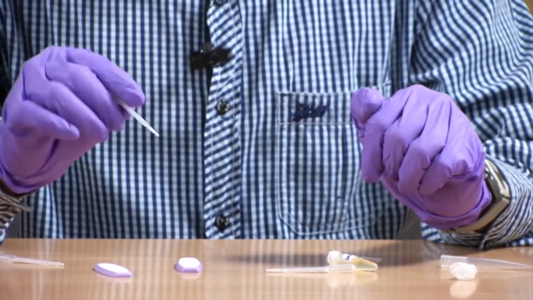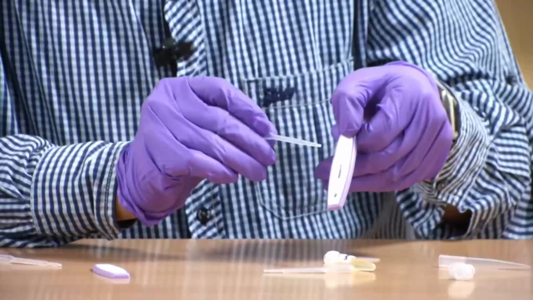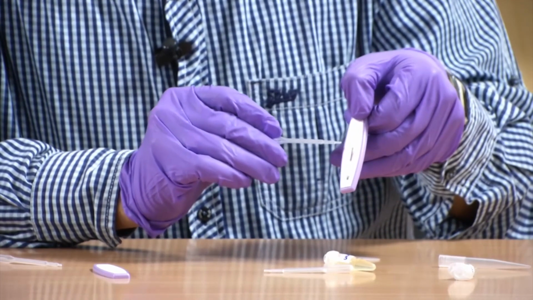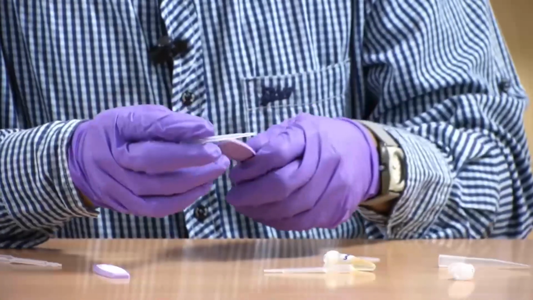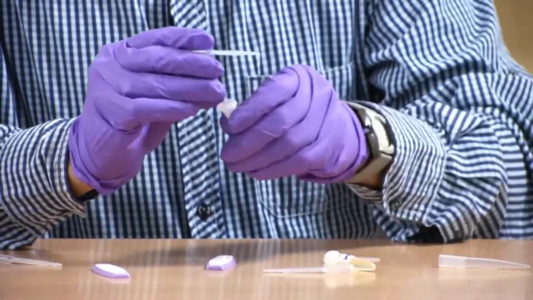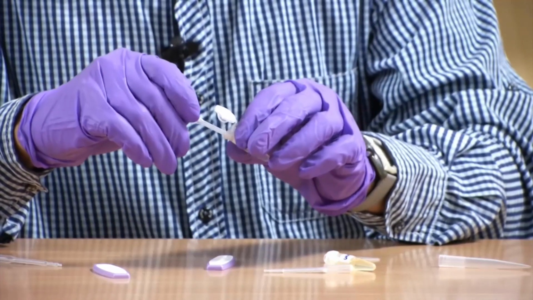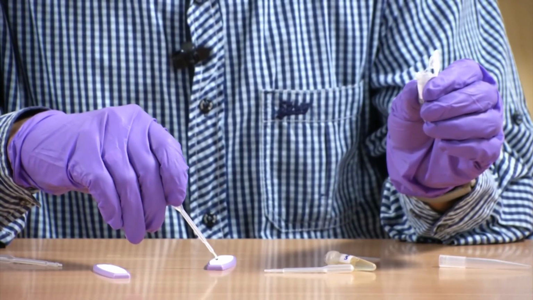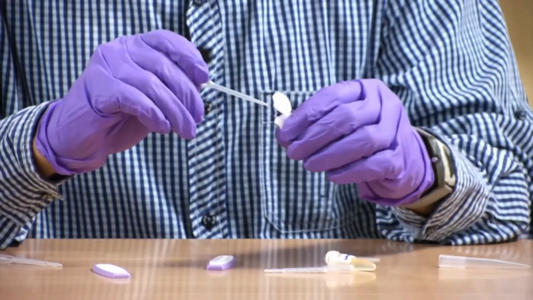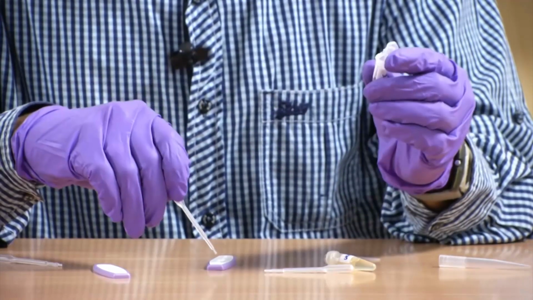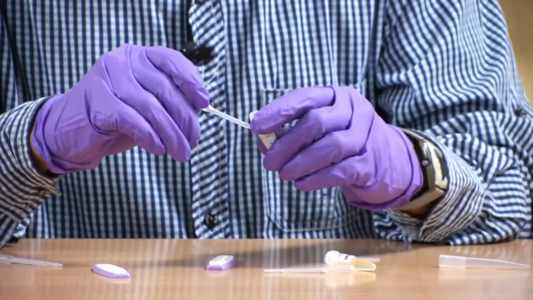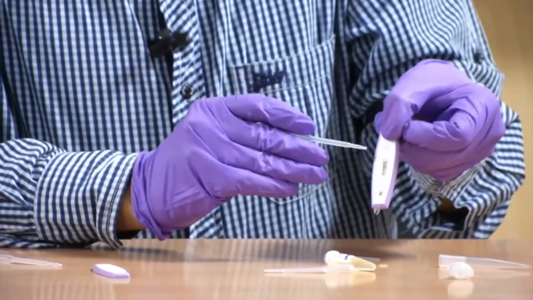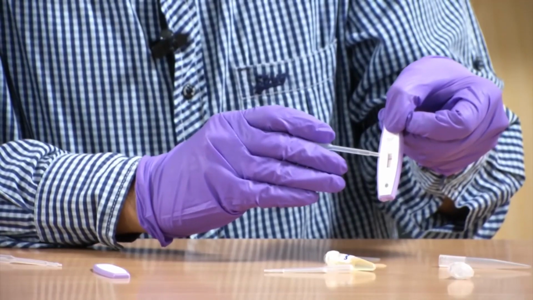So, you will get only one line, only in the control. You can see here, C is the control and T is the test line. You can see the formation of a color line, only in the control; you are getting this line only there.